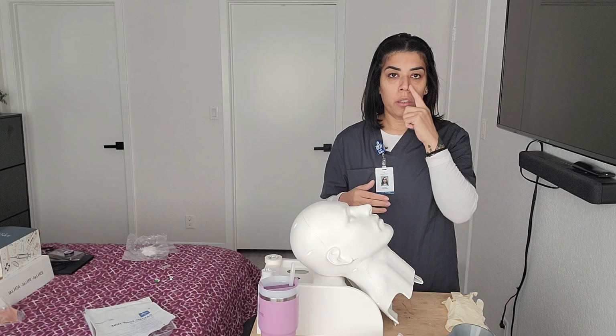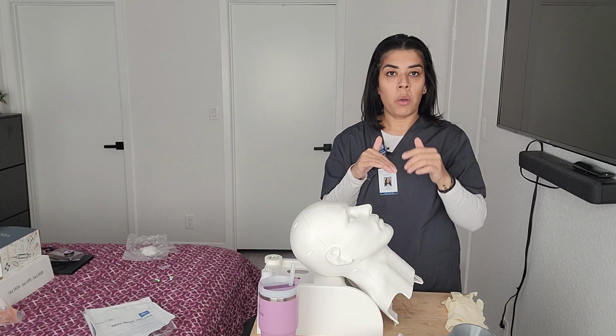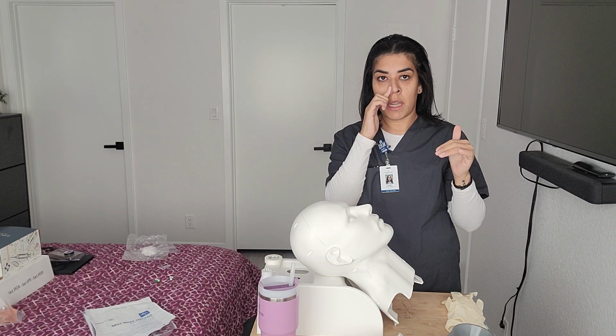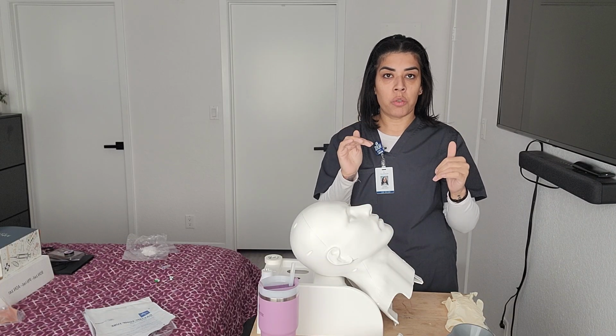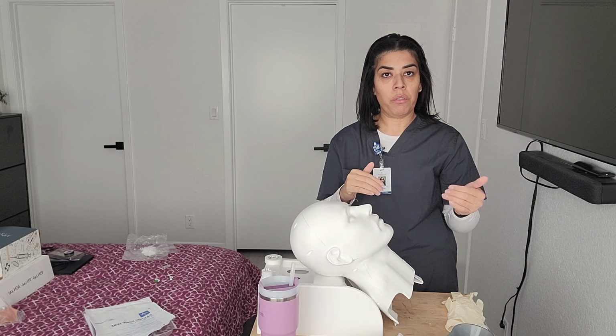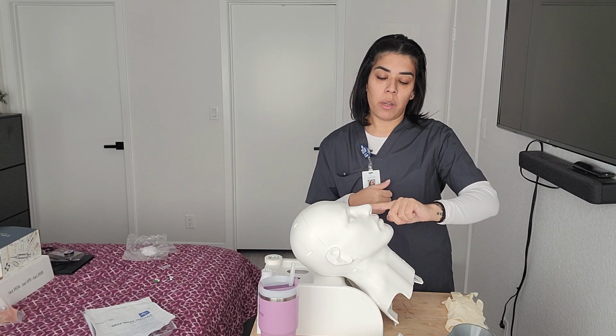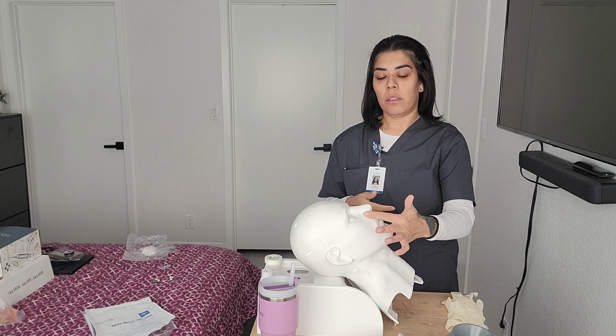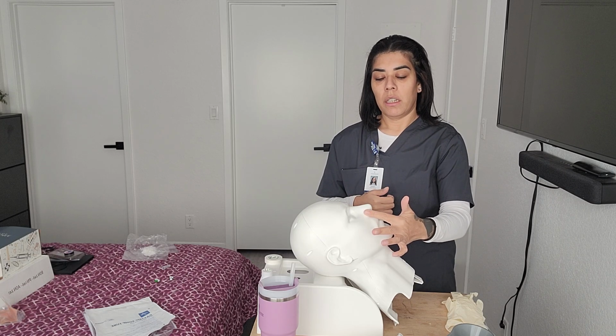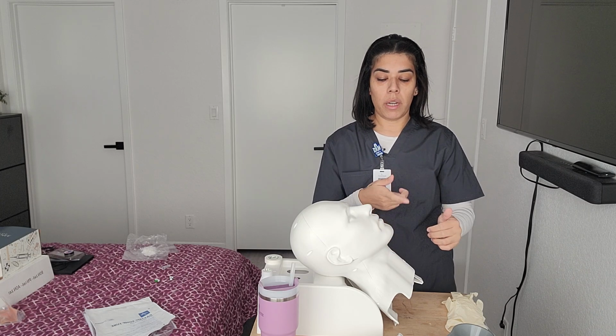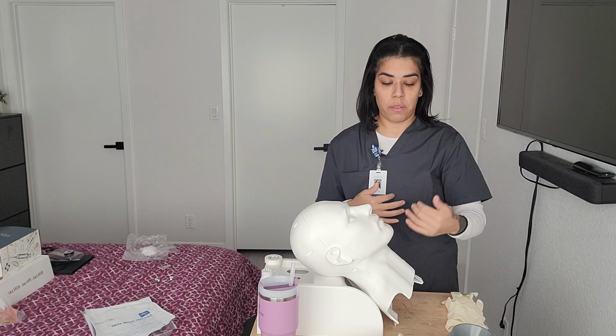We are gonna close one nostril, have the patient blow out. Do the same thing with the opposite side. Have the patient blow out just to make sure which nostril is more patent for the insertion. So go ahead and blow out, sir. Perfect. Go ahead and blow out again. Perfect. Okay, so we're gonna go ahead and do the left nostril just for the video purposes.